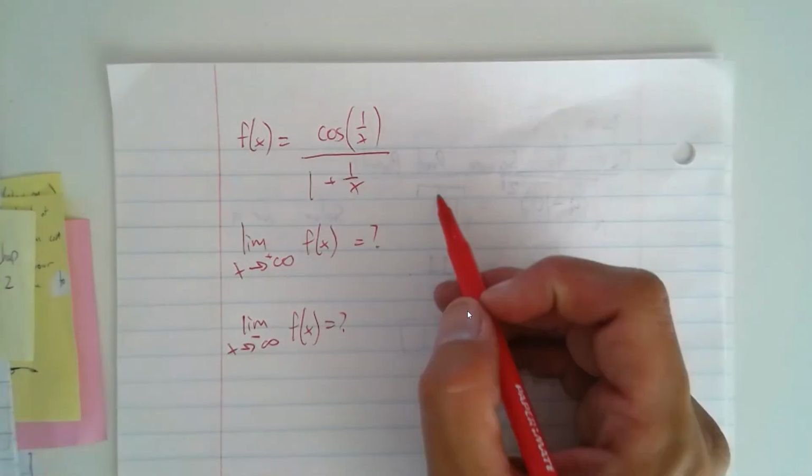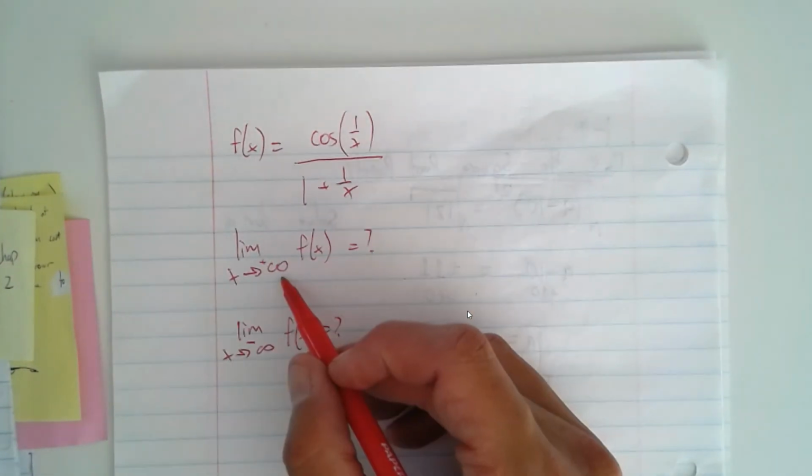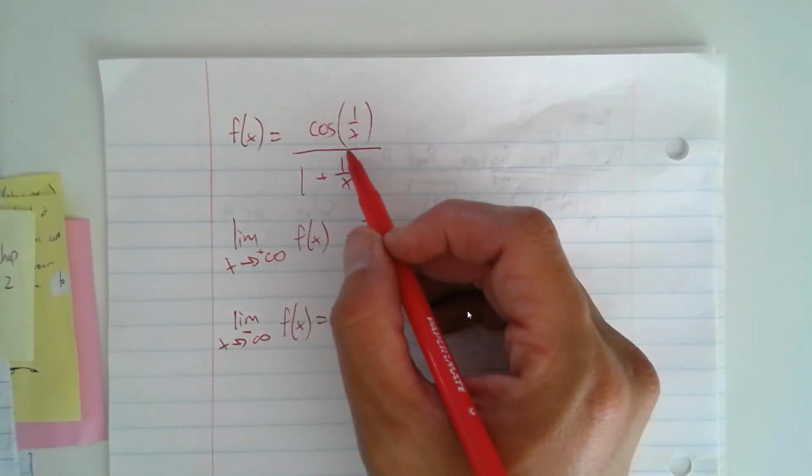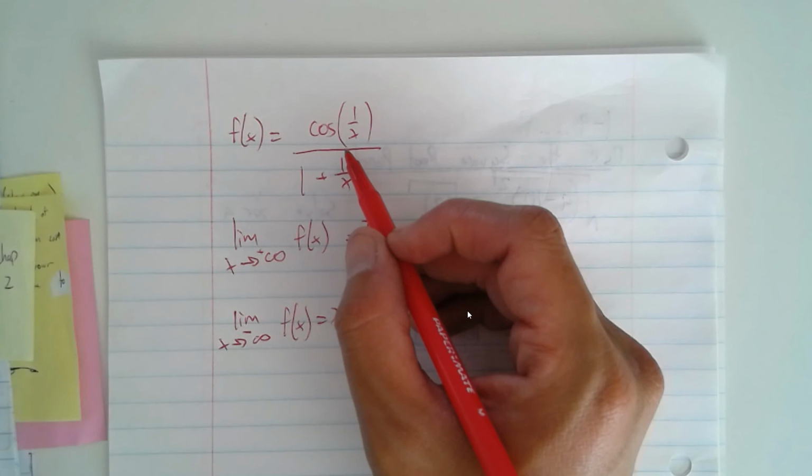So let's take a look. If we take the limit as x approaches infinity for this, can we substitute it? That should always be a question. Can we substitute the value? Let's see.